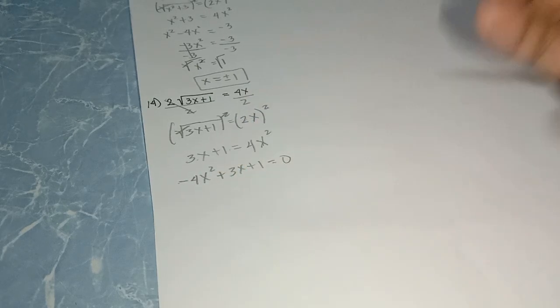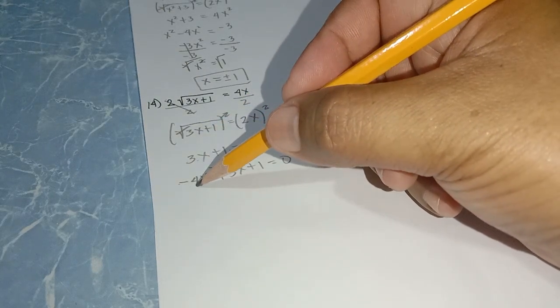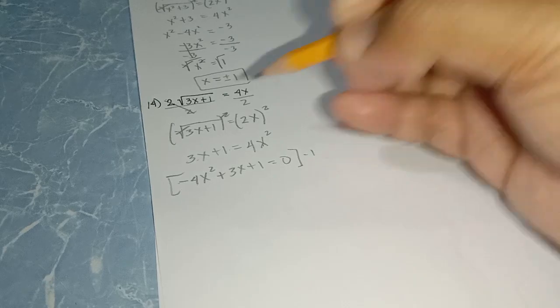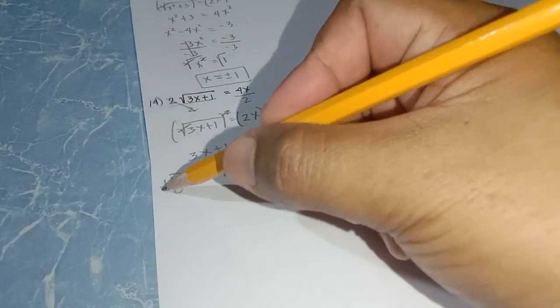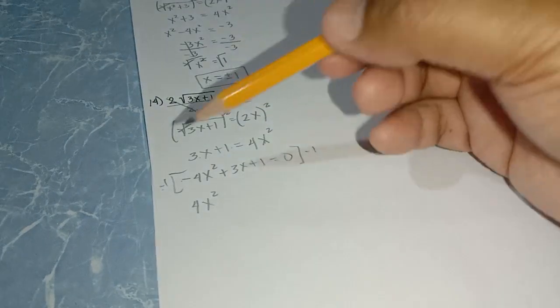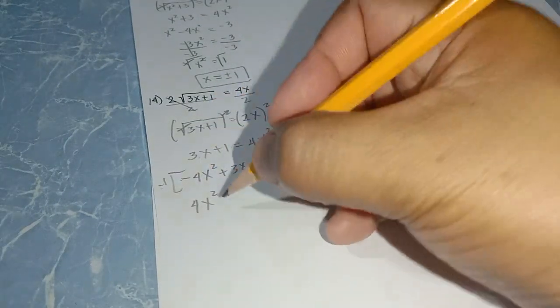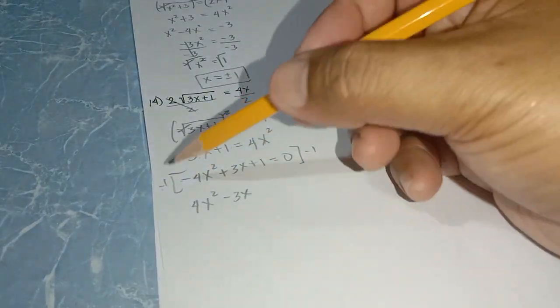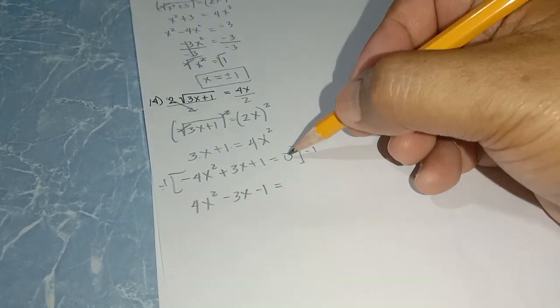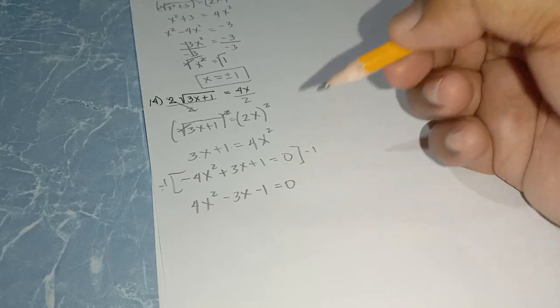So, gawin na natin itong positive yung quadratic term. Okay. Multiply na natin both sides by negative 1. So, change lang ang sign. Negative times negative, positive 4x squared. Negative times positive, so negative 3x. Negative times positive, so negative 1 is equal to 0 times negative 1 is 0.